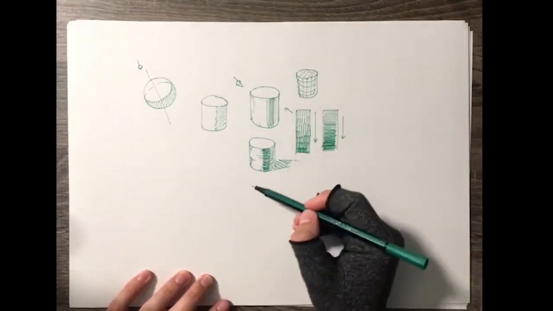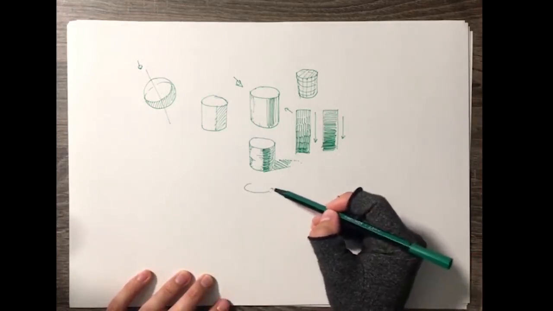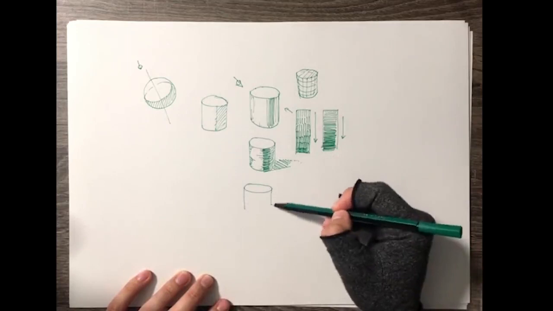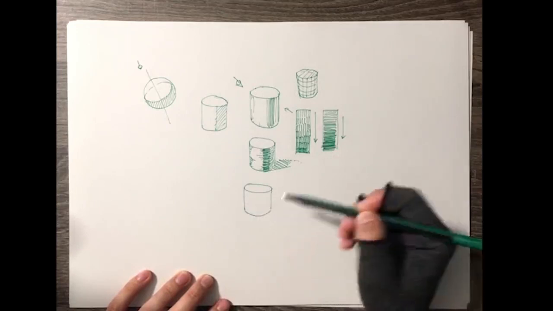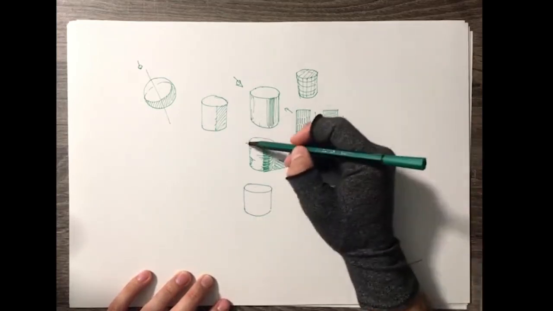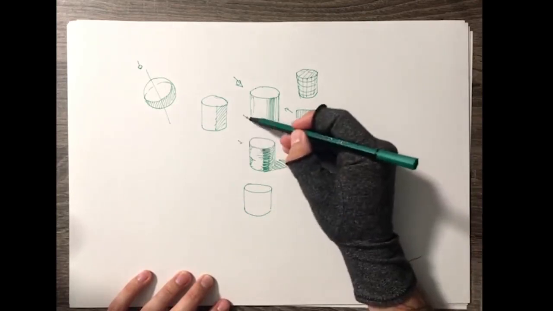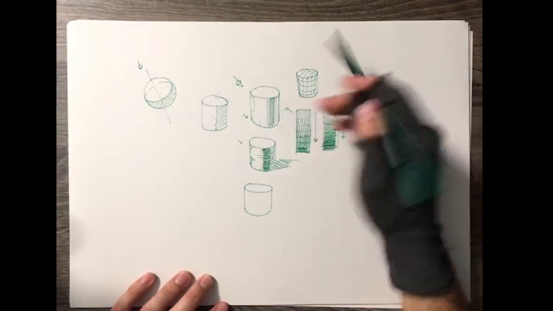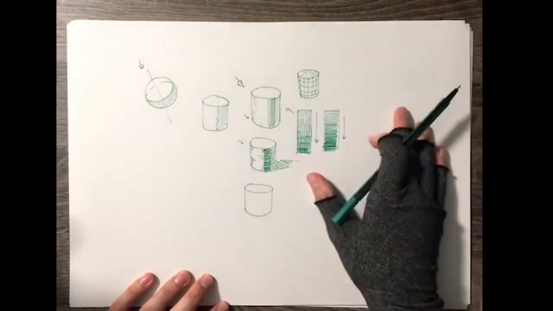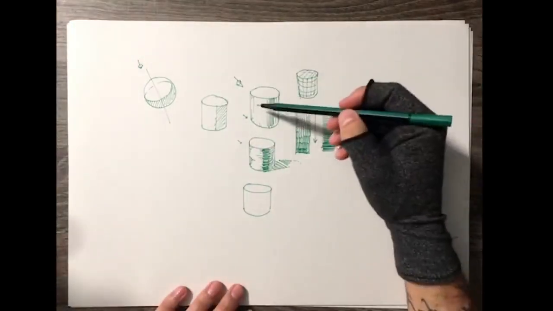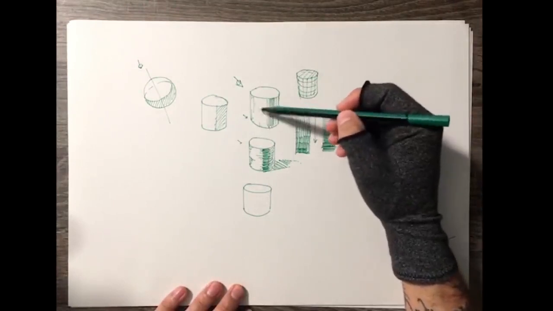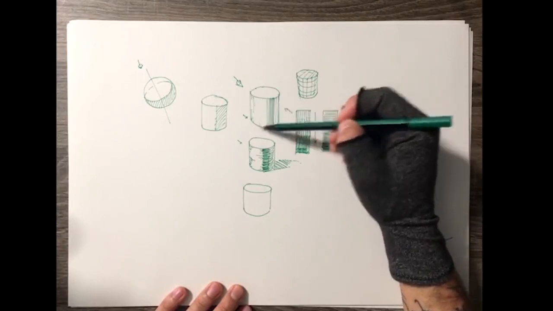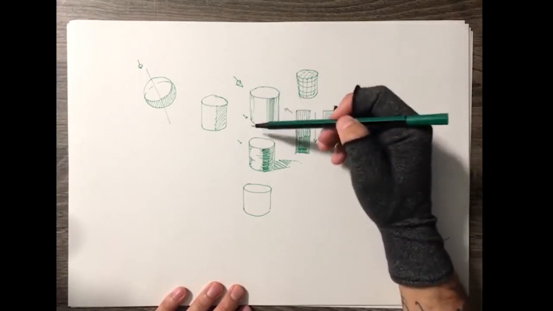Now another thing to take into consideration is that the way that I've shaded this cylinder right now is that its local value is the value of my paper, right? Because the halftones or the light area, for instance, is just the color of my paper.